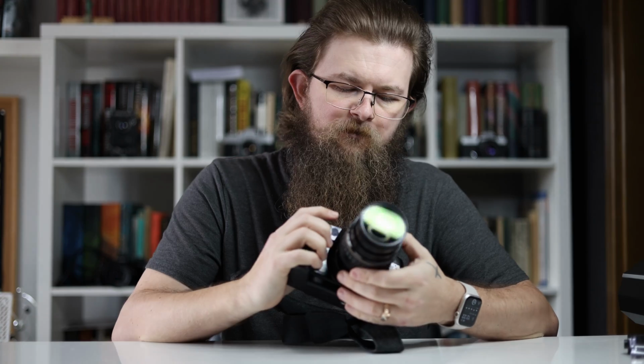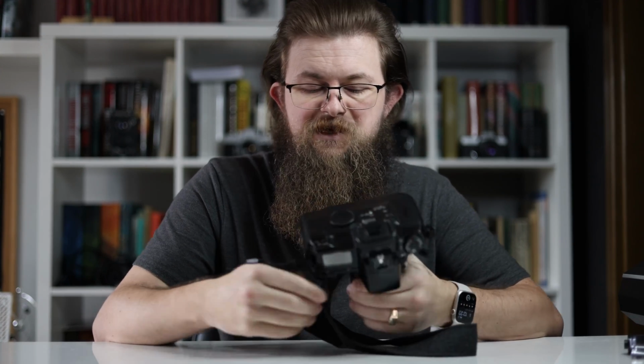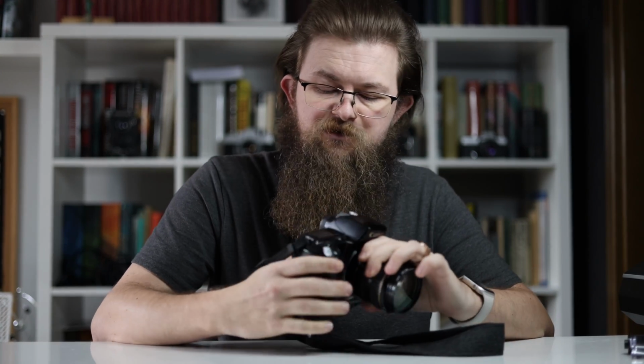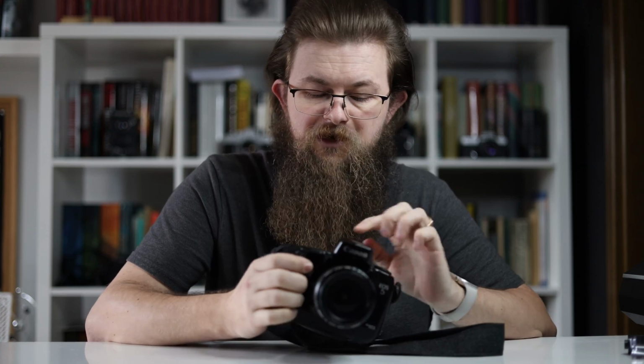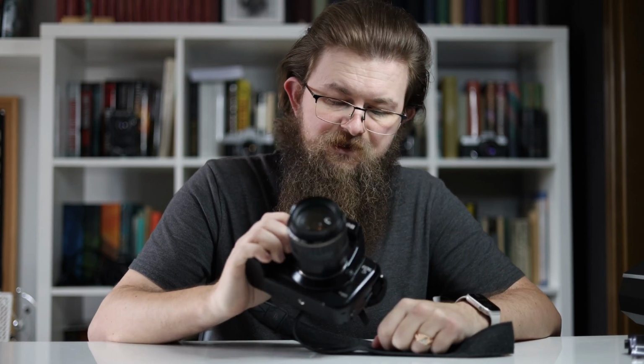So that, my friends, was how to load and unload film from the Canon EOS 5 film camera. If you like this type of content, please remember to subscribe down below. And also, I will have a more in-depth review of this camera coming up, explaining the functions, how to use the digital back, how to set other custom functions, how to use the eye focus system, and everything about this camera.